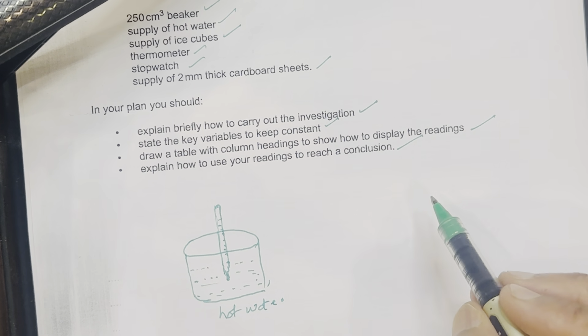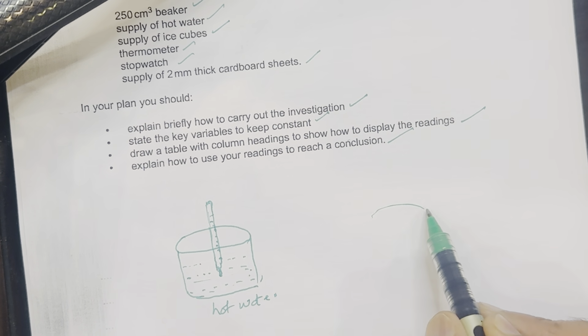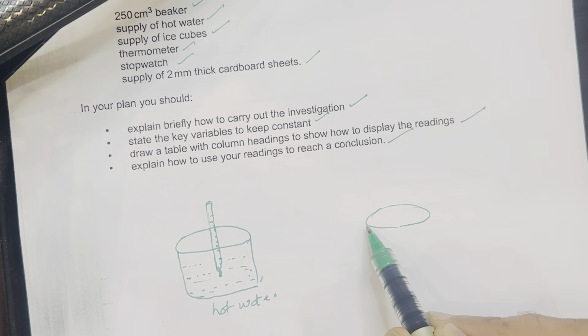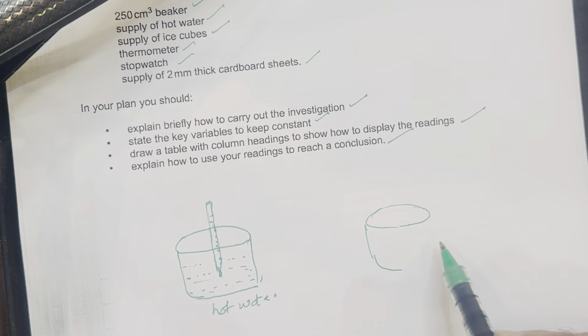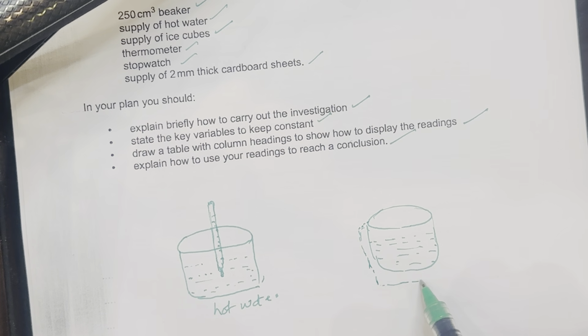Now we need to draw another beaker. This beaker also has hot water, but now we have covered it with an insulation sheet that is wrapped around it.